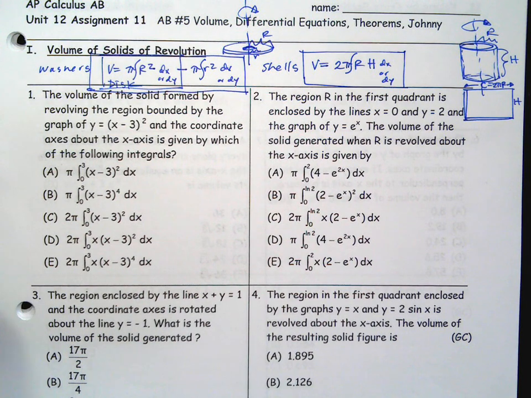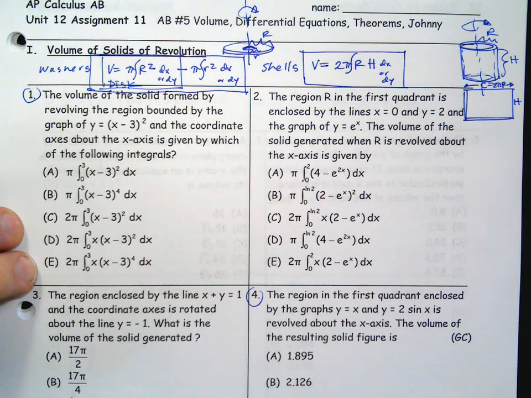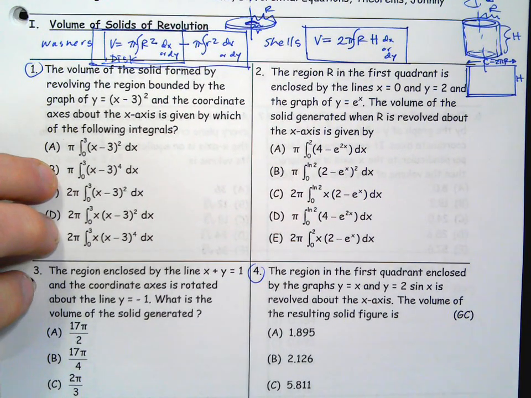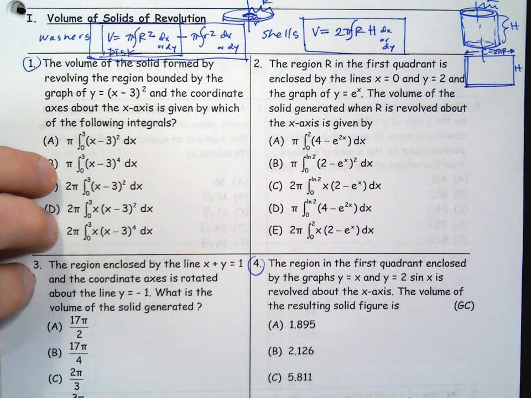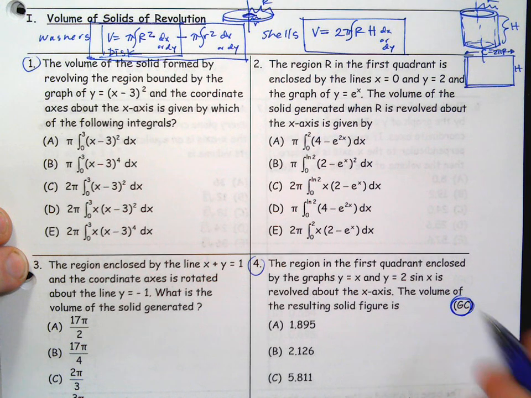Why don't we try just a few of the problems on the front here? We try 1, 4, and 5. You could try one, pause it, then unpause it, or you could try all three and then unpause it, then I'll do all three, and then we'll move on to the next page. But go and try these on your own. Number 4, you can use your graphing calculator on.